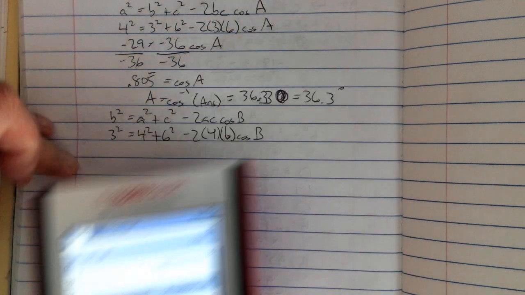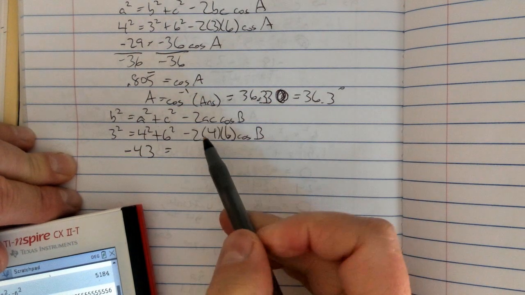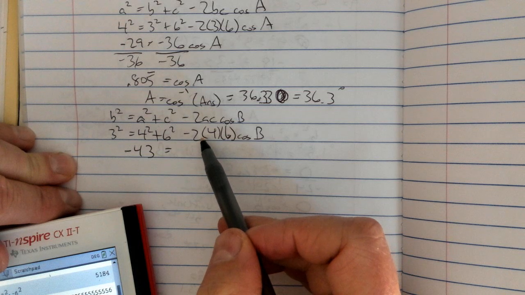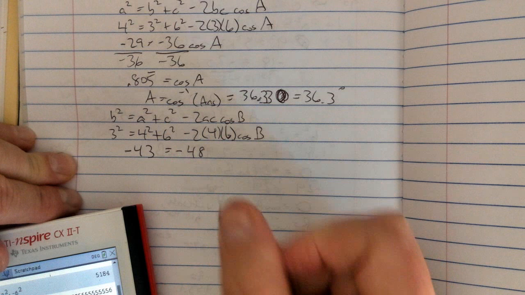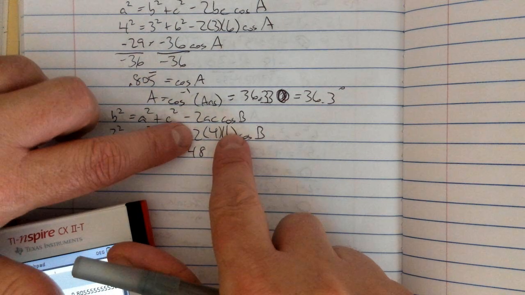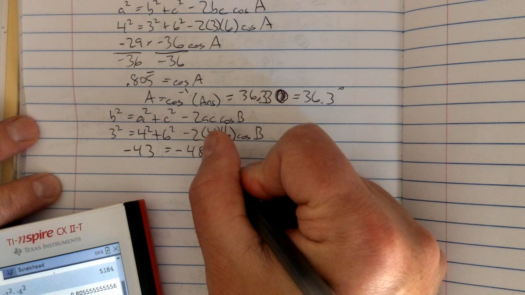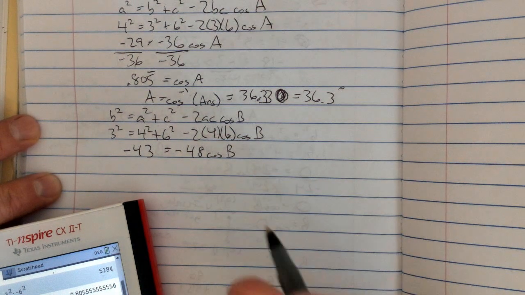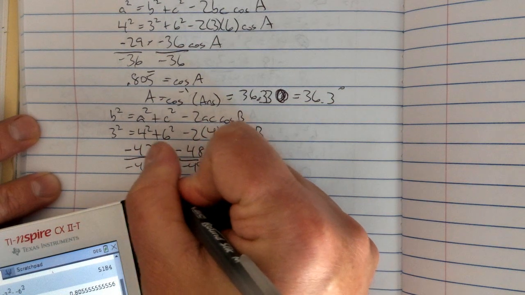Gives you negative 43. And 8 times 6 is 48. Or you can think 2 times 24, or you could think 4 times 12. Let's keep our minds sharp. So now we're going to divide by negative 48.